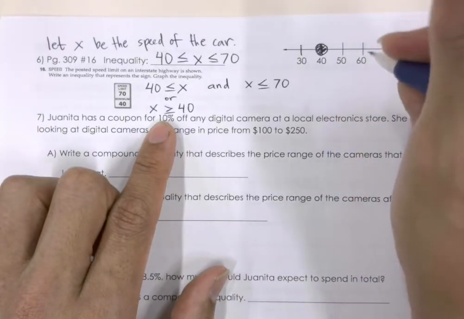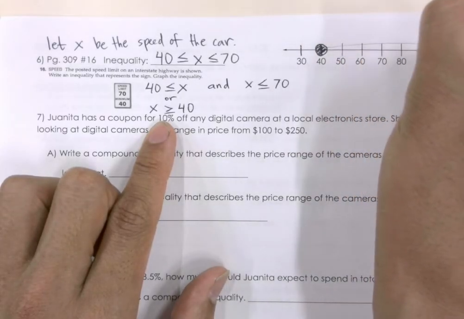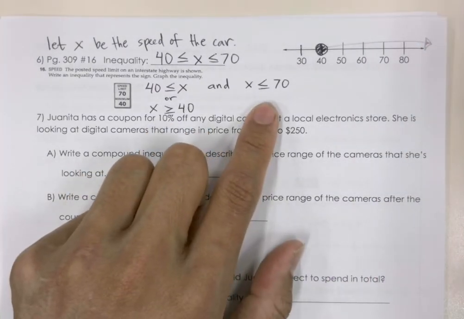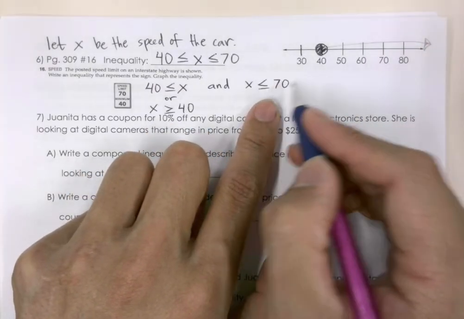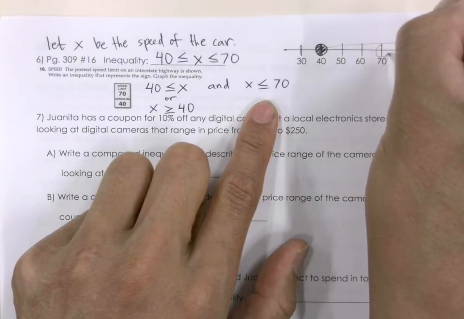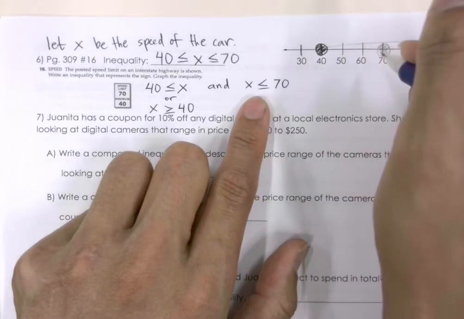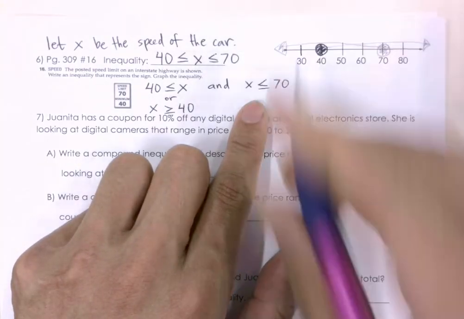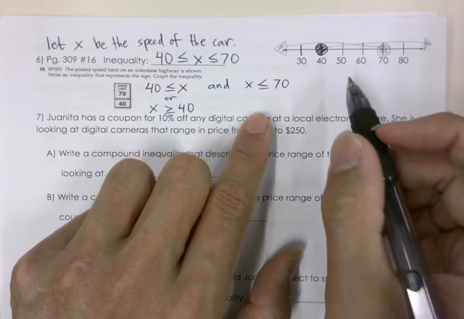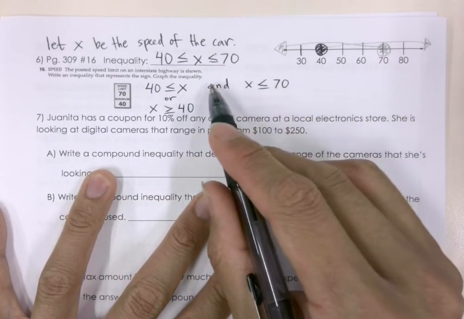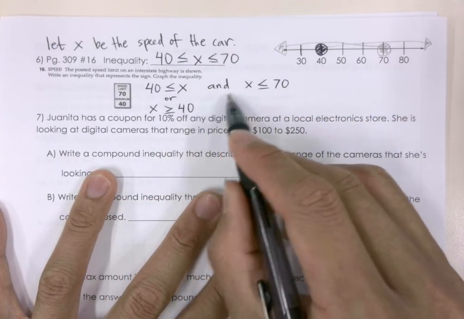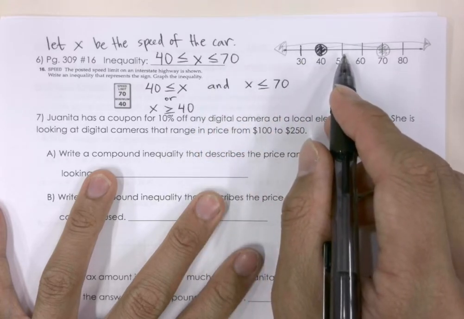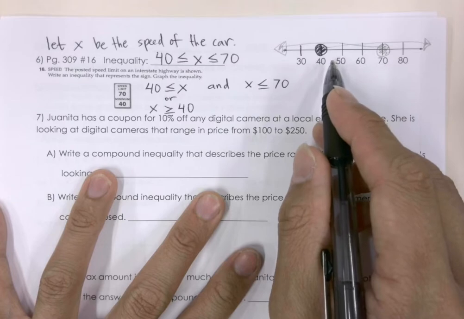And then in our second inequality, we have a closed circle on 70. And our arrow is moving to the left. So if we have an AND, we need to graph for where both the inequalities are true.